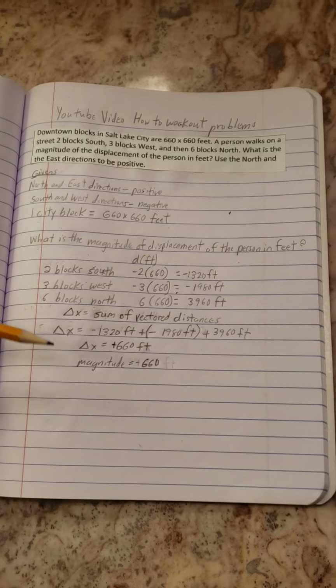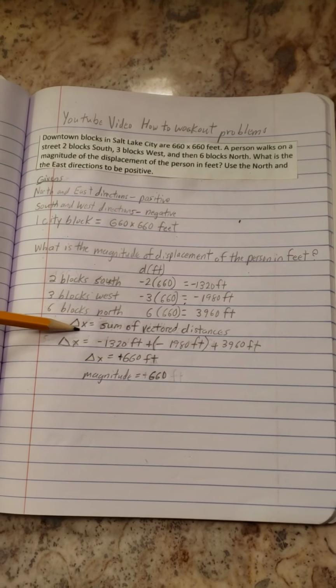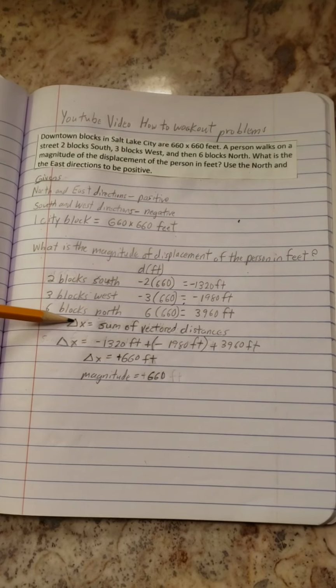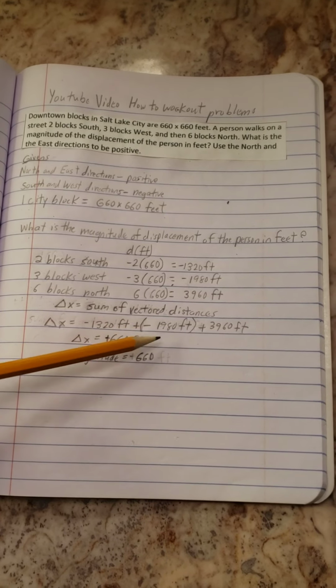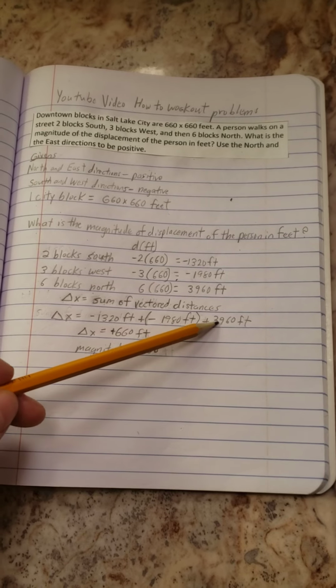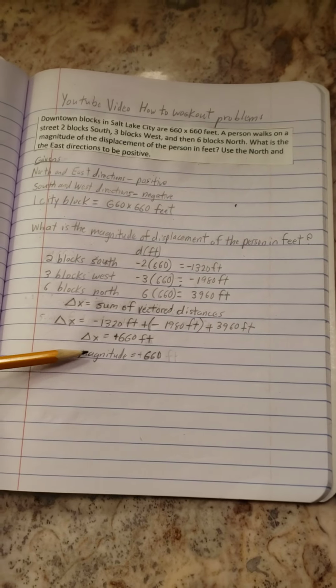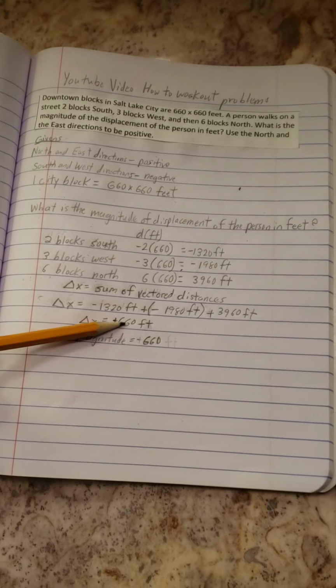So the simple equation for this was the displacement equals the sum of the vector distances. So we plug in the numbers that we have up here, -1,320 feet plus -1,980 feet plus 3,960 feet, and we get a grand total of 660 feet.